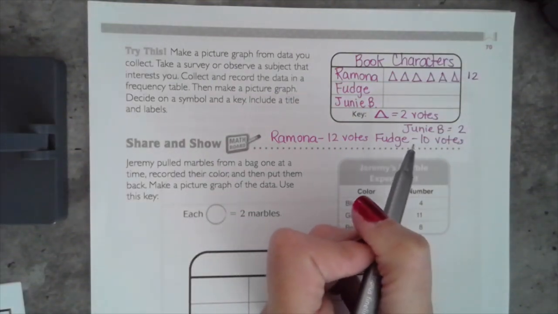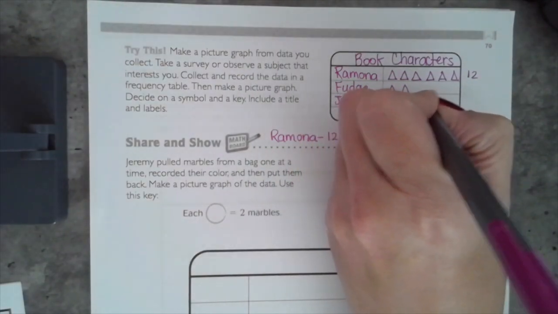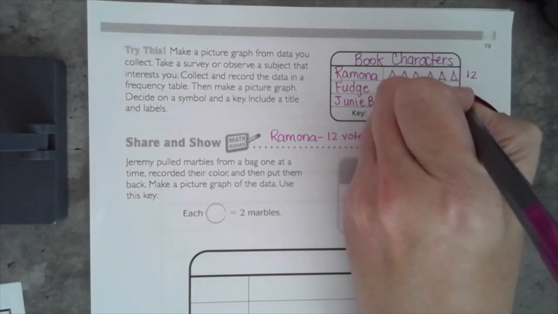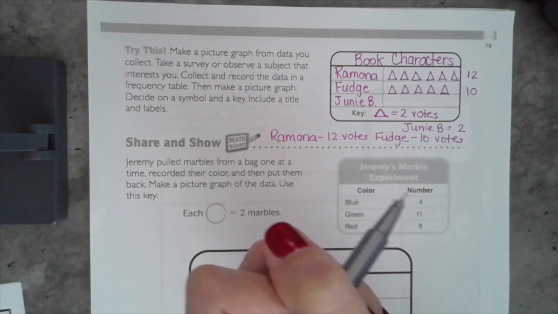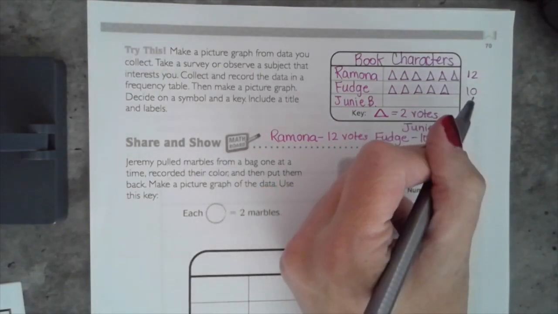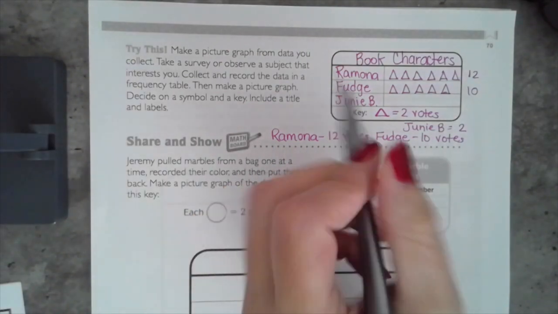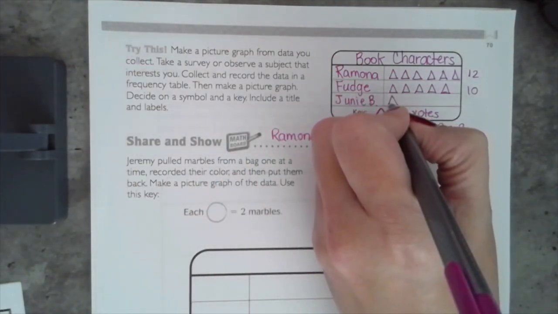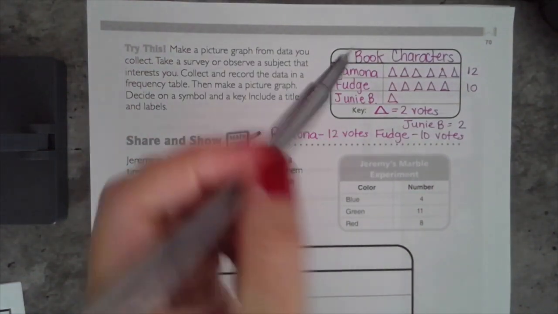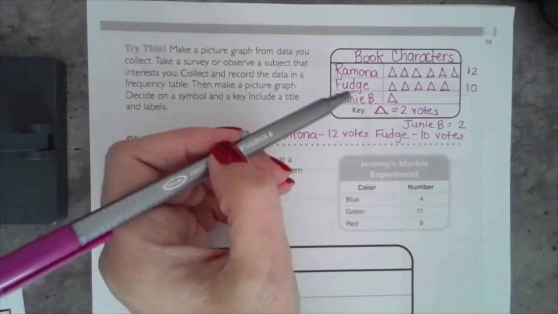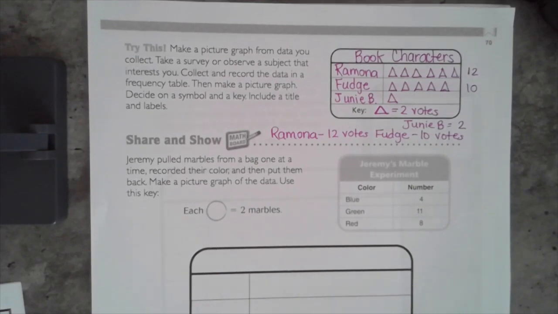Fudge got 10 votes. So I'm going to count by twos until I get to 10. 2, 4, 6, 8, 10. Okay, my triangles get really bad when I get toward the end, don't they? So I'm going to write down 10 there so that I can remember, because I'm probably going to have to answer some questions about it. And then Junie B just got 2. Poor Junie. She's not my favorite, as you can tell. Okay, so I got my book characters, I've got my labels, I've got my key. All right, let's go on to the next one.